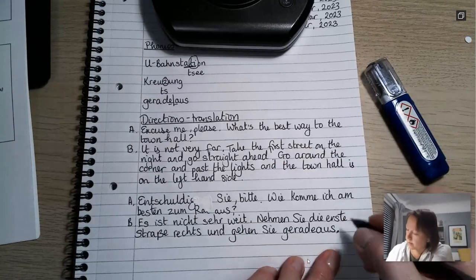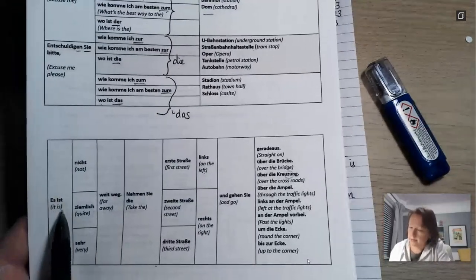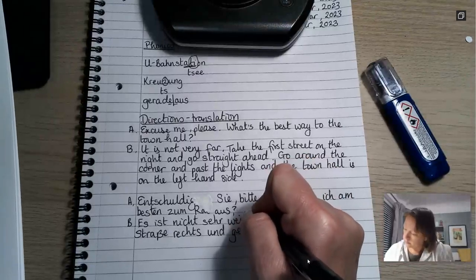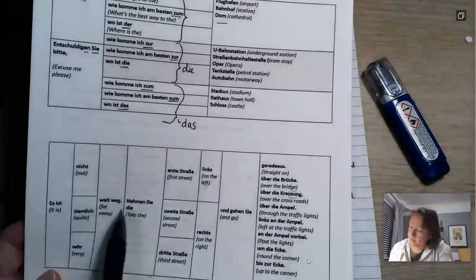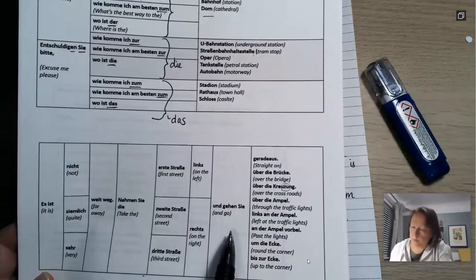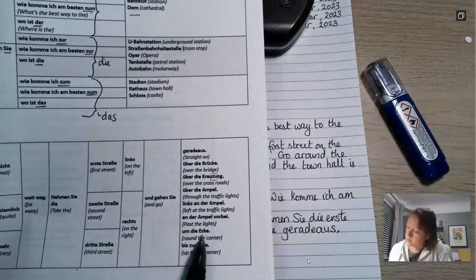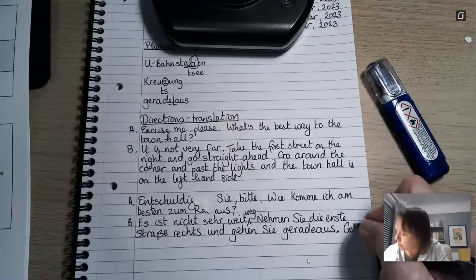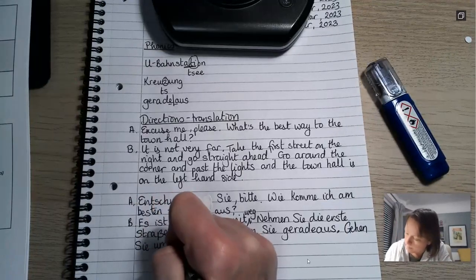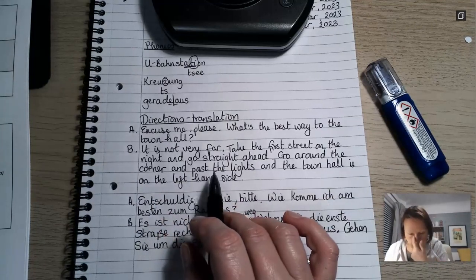Go around the corner. Right, now we just got to loop back now, look. Because we've got to the end, we've gone, es ist nicht sehr weit weg. Add that back in. Nehmen Sie die erste Straße rechts und gehen Sie geradeaus. Now we've just got to jump back again because we want to say, go around the corner. So come back to gehen Sie die Ecke. So just start a new sentence, capital letter, gehen Sie die Ecke.